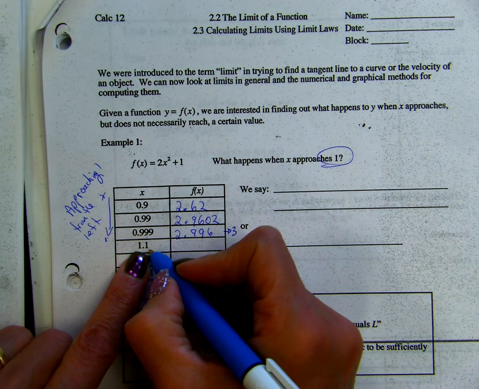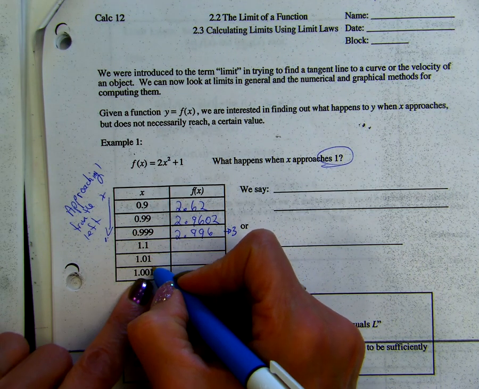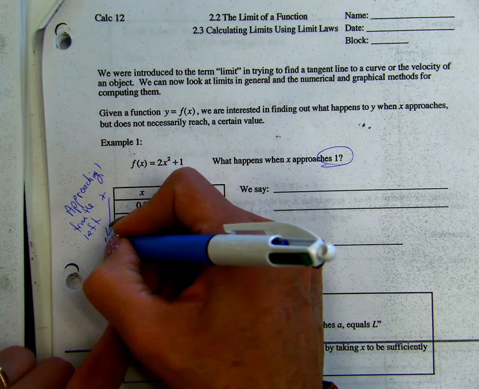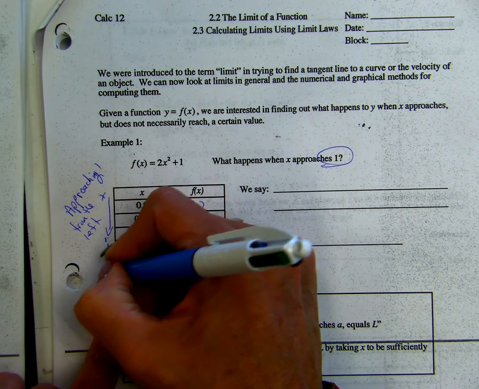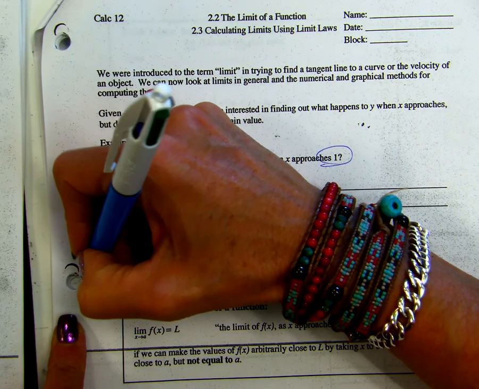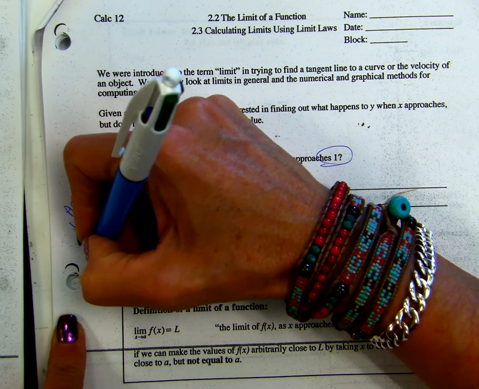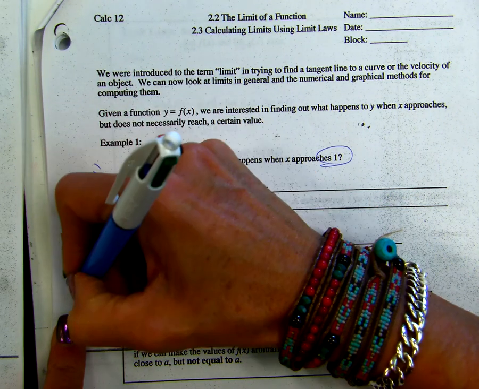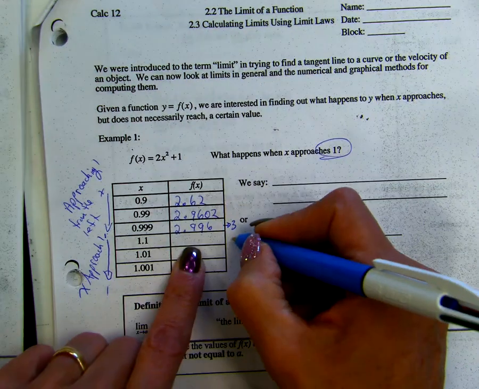And then what if we happen to approach it from the right? That is, choose numbers larger than 1, but just keep on getting a little bit closer to 1. So here we can see once again we are approaching the value of 1. Our x is approaching 1. So x approaches 1. What happens to y?